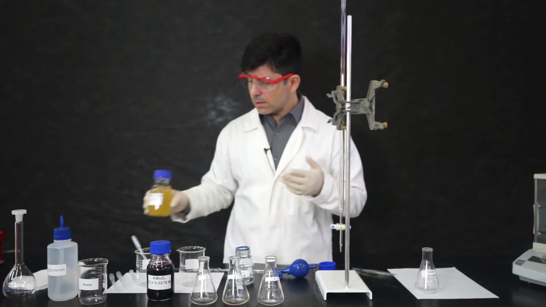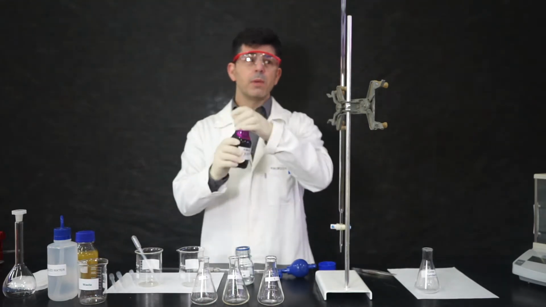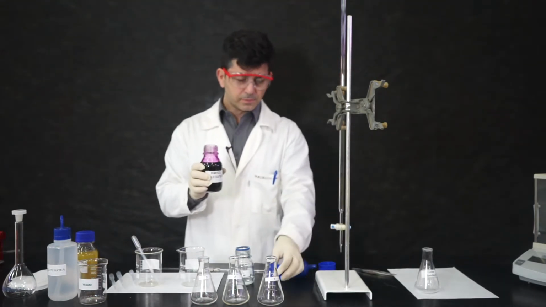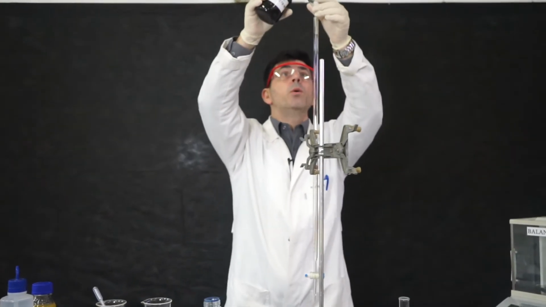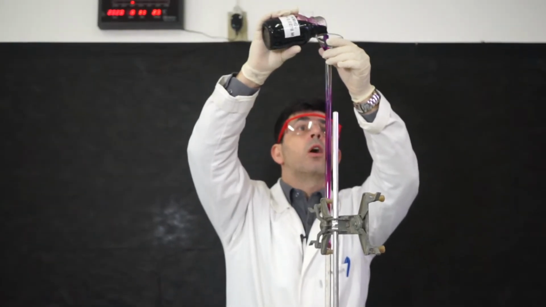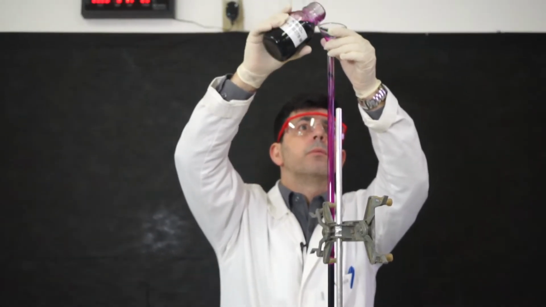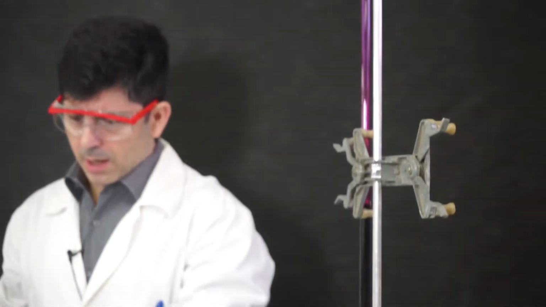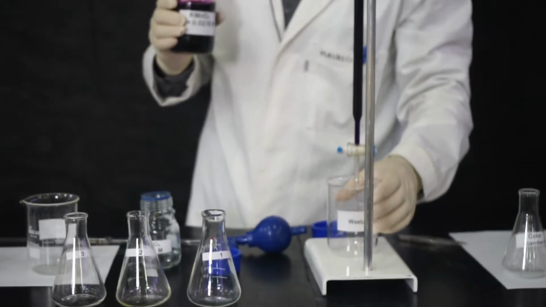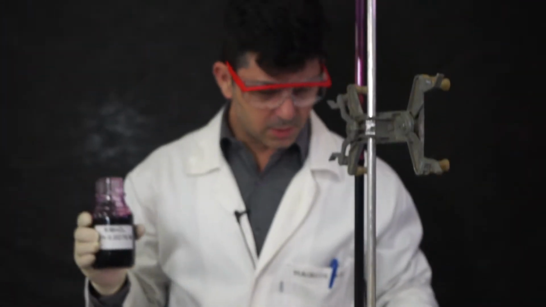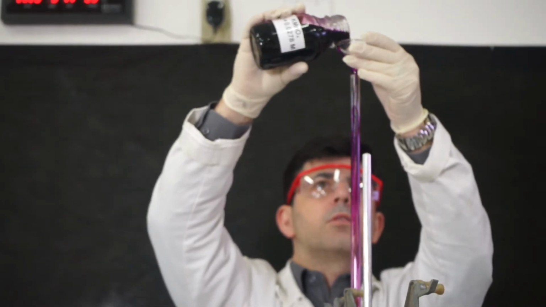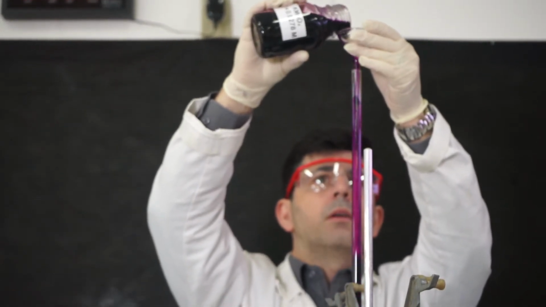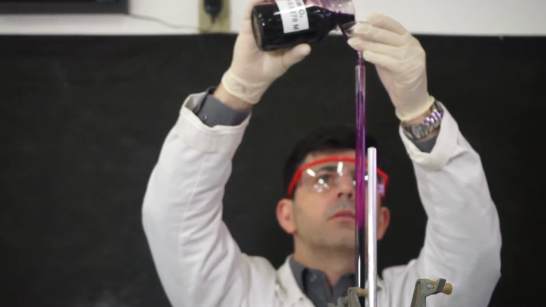The very first thing is to add the potassium permanganate to the burette. Potassium permanganate is purple, and look, the IB will expect you to know that potassium permanganate is purple. To avoid any accidents, I want to use a waste beaker here. Okay? Let's continue. So we transfer carefully the solution to the burette.